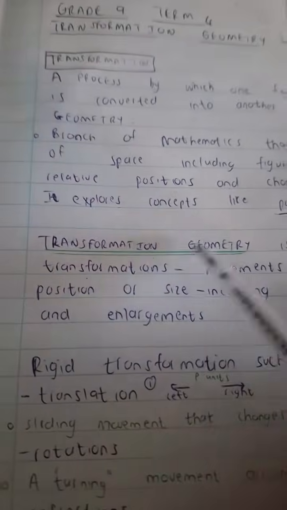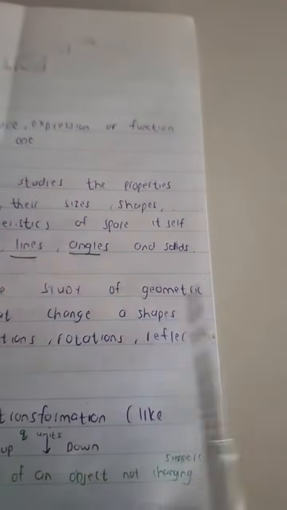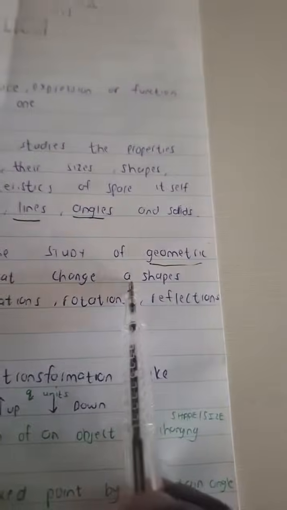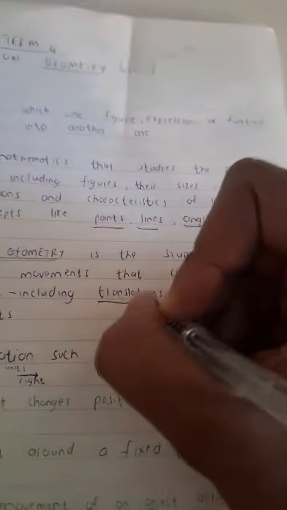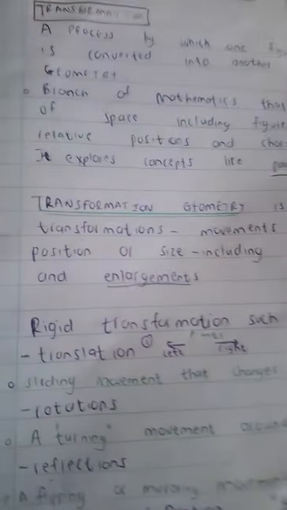So now let's look at the word transformation geometry itself. What does it mean? Transformation geometry is the study of geometric transformations, which are simply movements that change a shape's position or size. This includes translations, which we are going to look at, rotations, which we are going to look at, reflections, which we are going to look at, and enlargements or reductions.